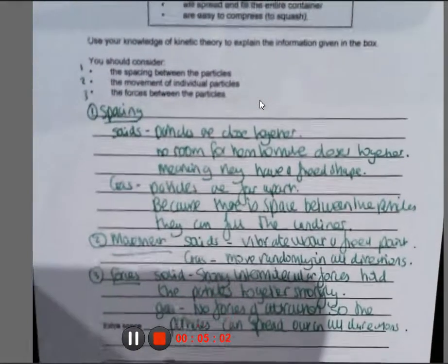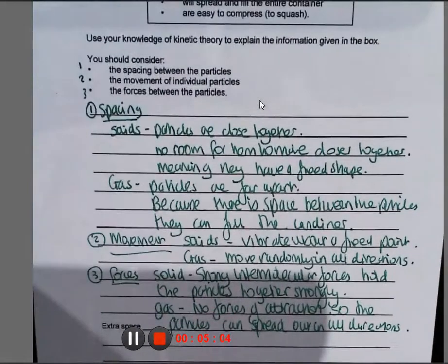Now my handwriting is terrible, so if you look in the mark scheme, I've added the mark scheme so you can see those points written neater as well. Any questions? Let me know.